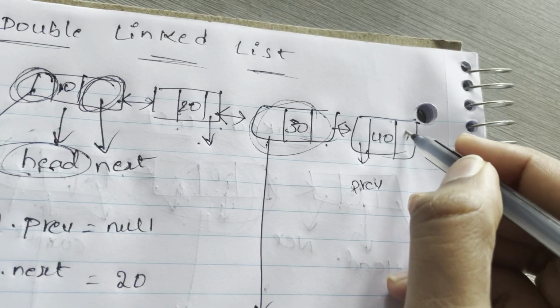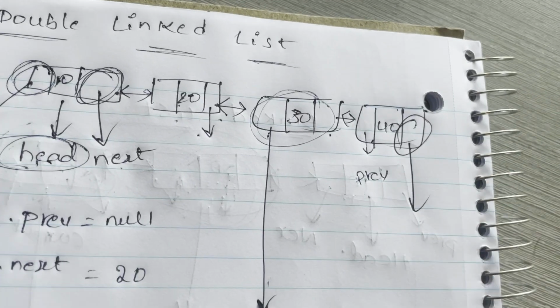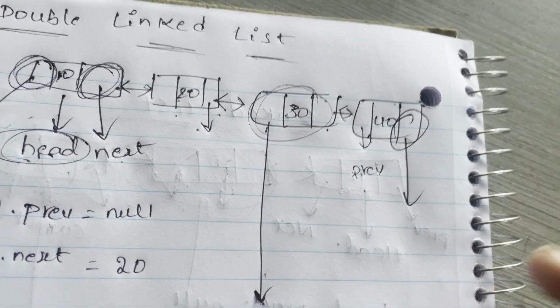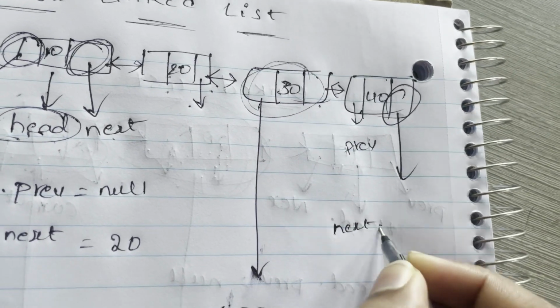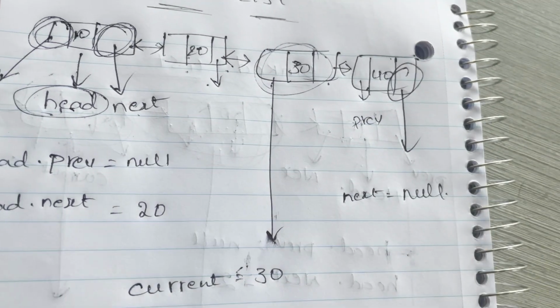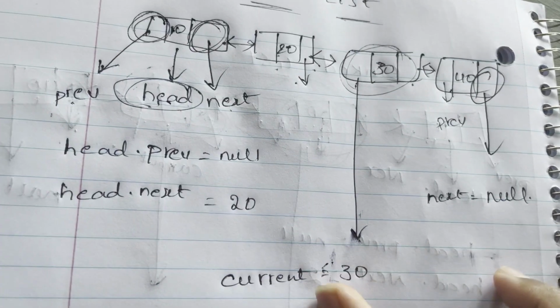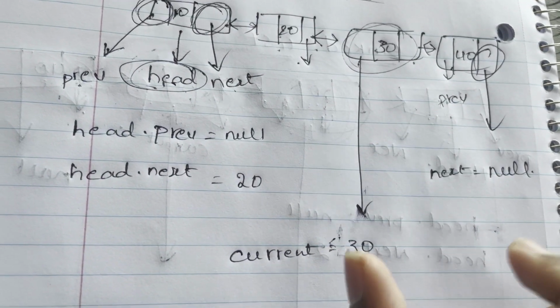And for the last node there will be no next because there is no next node. So the next of the last node will be null. So this is how double linked list will work. We will see the implementation part.